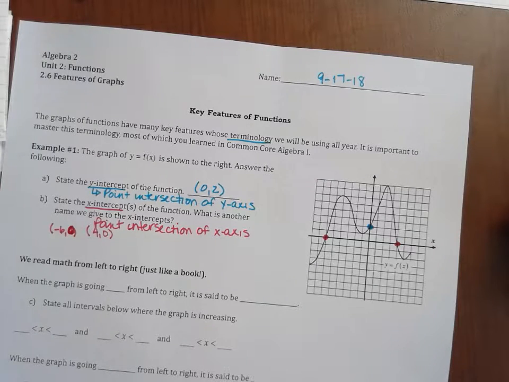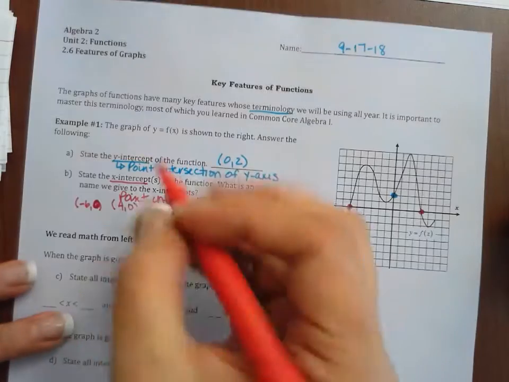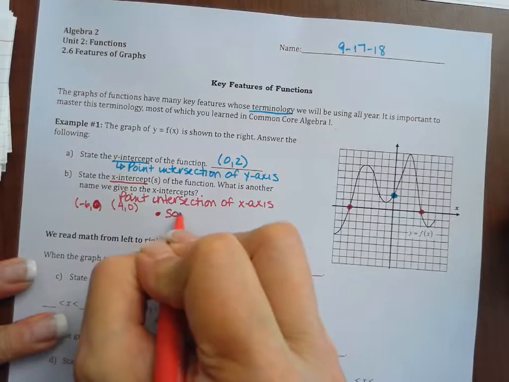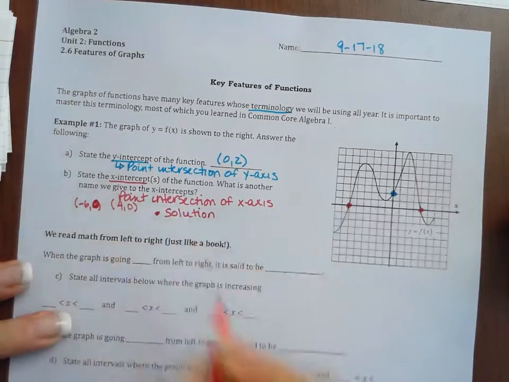Awesome. Now go back in your memory banks to all the different math stuff, especially Algebra 1. Do you remember other vocabulary words that you use for x-intercepts? When I ask you to solve for x, what are you basically giving as an answer? A solution. You're making it harder than it is.